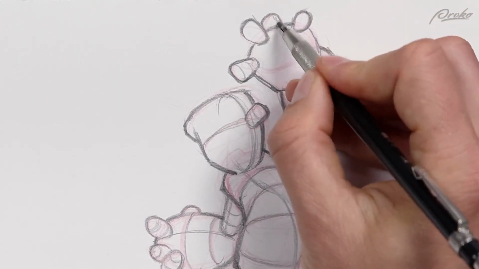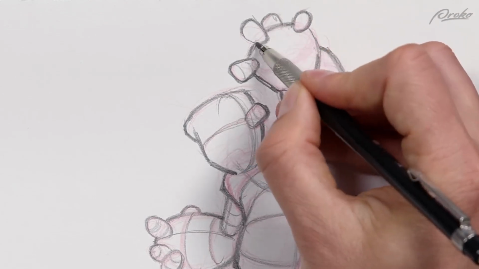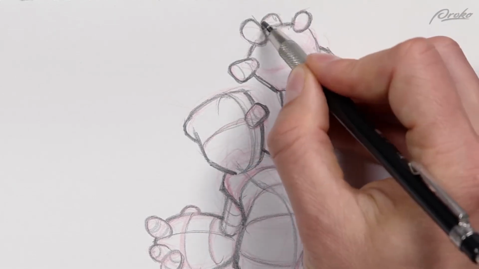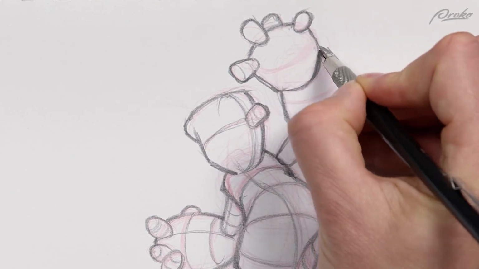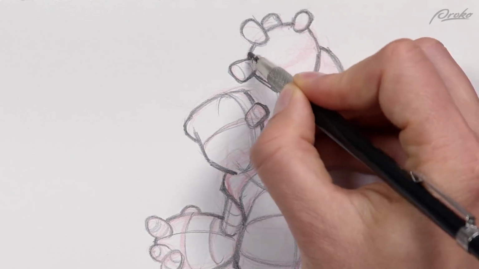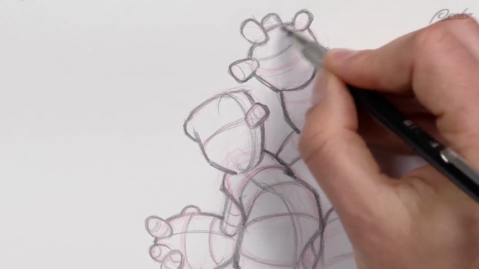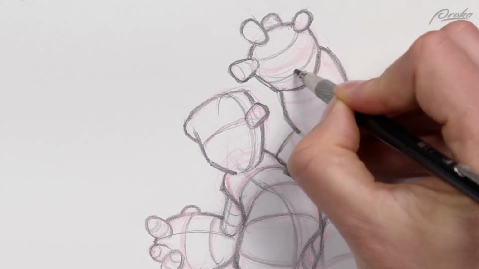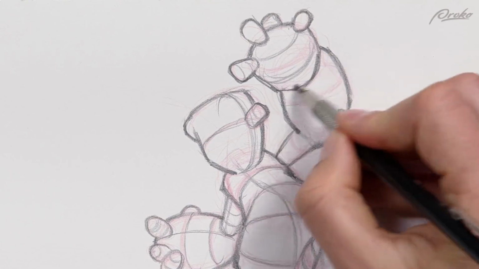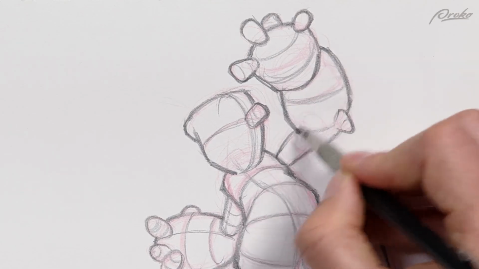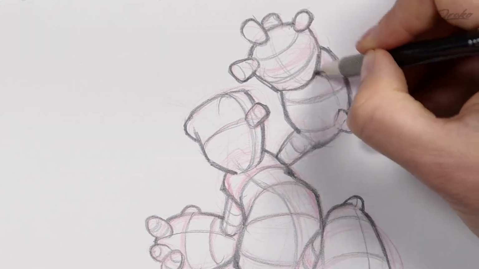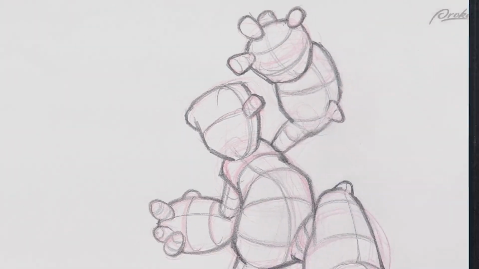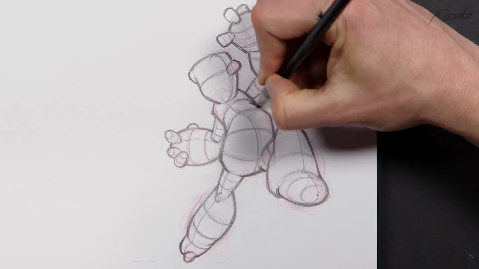So I'm putting this one behind. Again, just a little bit of randomness, break the symmetry, and just to have fun with it. See how wacky I can make these things. Cool. Okay, I think this guy's done. I'm gonna do another one.